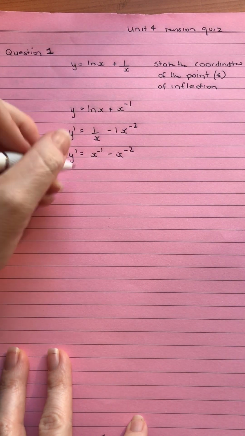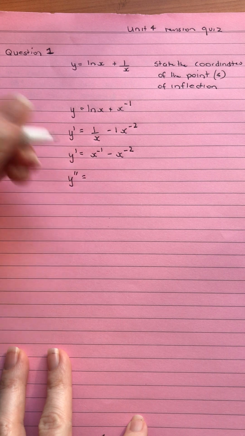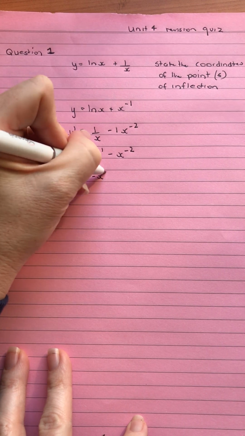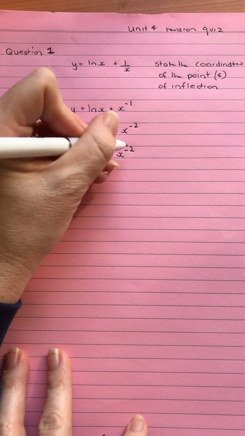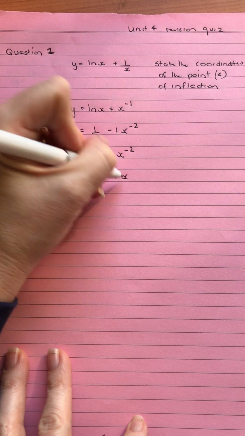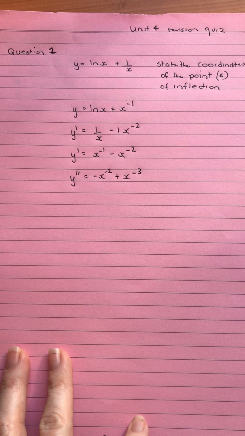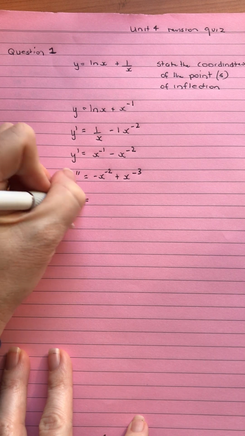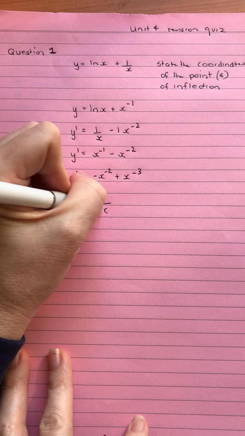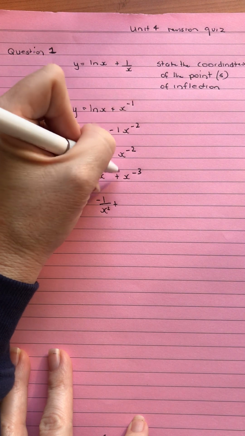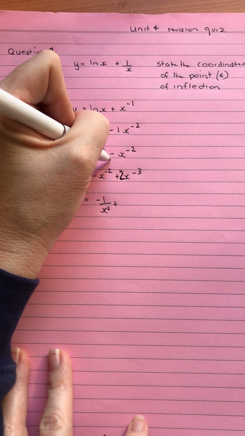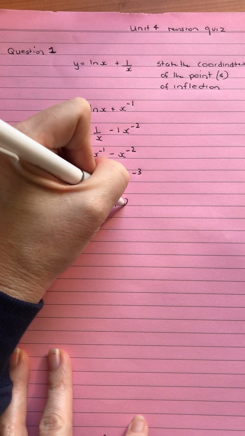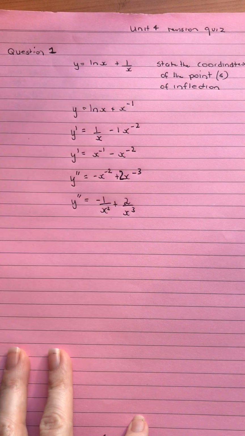And then I'm going to do my second derivative, so my double dash. So I would get negative x to the negative 2 here. And then that would become a plus, the negative times the negative, plus x to the negative 3. I can then rewrite that as negative 1 on x squared. And I missed my 2 here. I should have had a 2 when I brought that down. Negative 2 times negative 1 gives me my 2 there, 2 over x cubed.